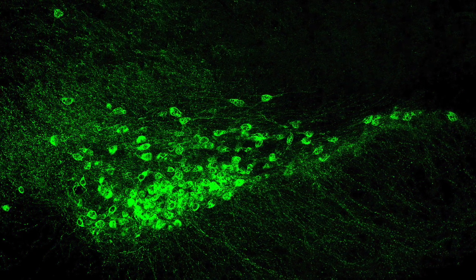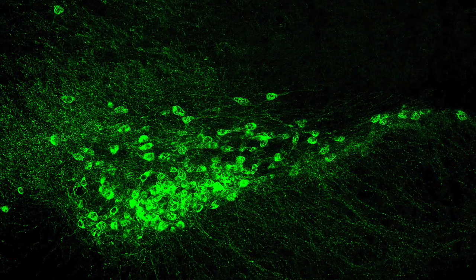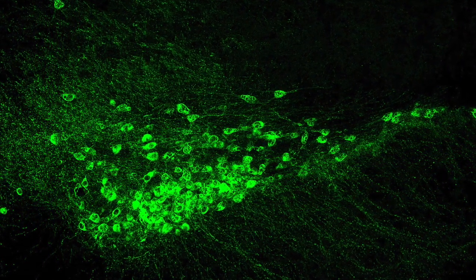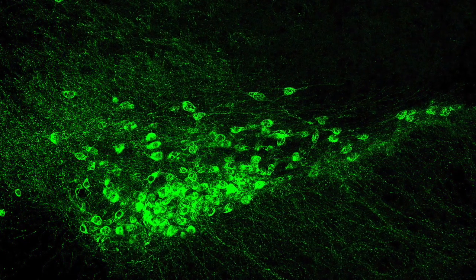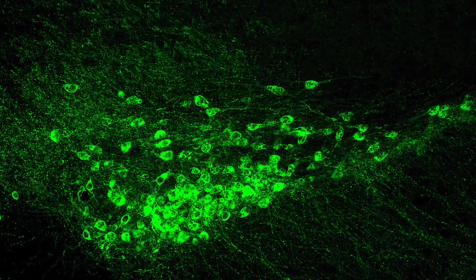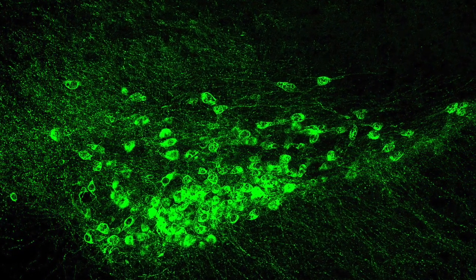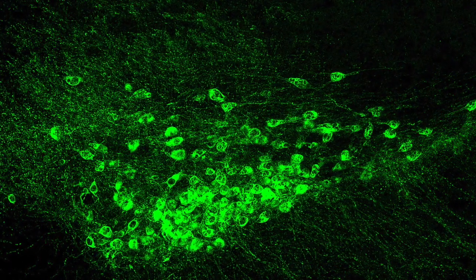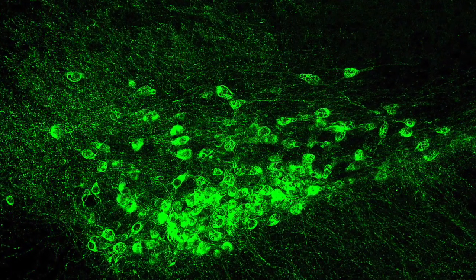For example, in this sample, immunohistochemistry and fluorescence microscopy have been used to identify dopamine neurons in the substantia nigra. There are many ways to use these tools to better understand the structure and function of the brain. So let's take a look at the specific steps involved.